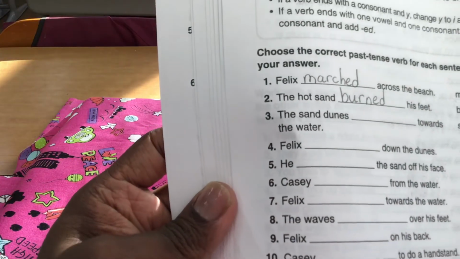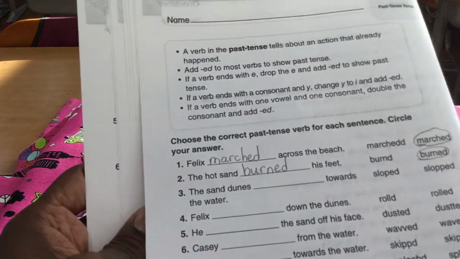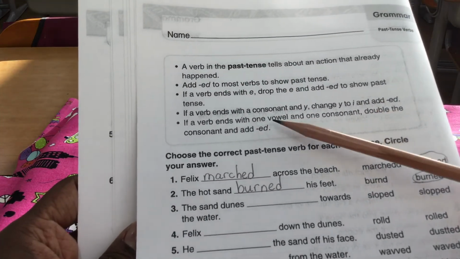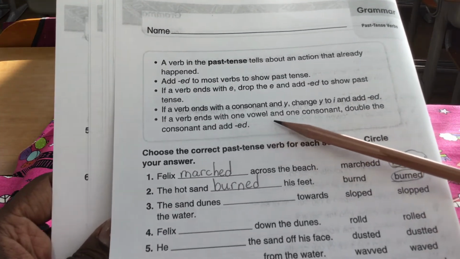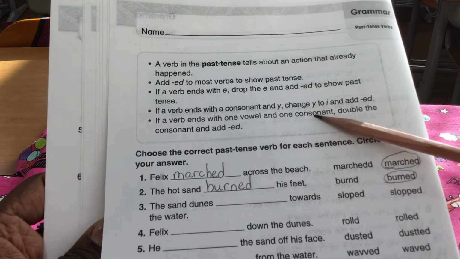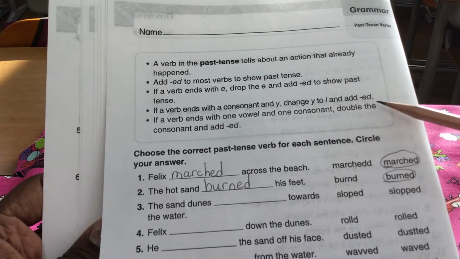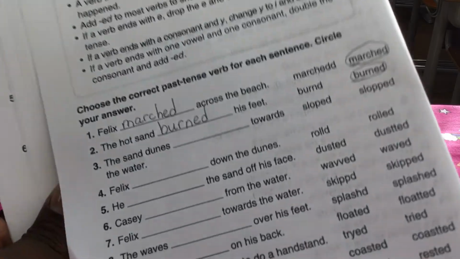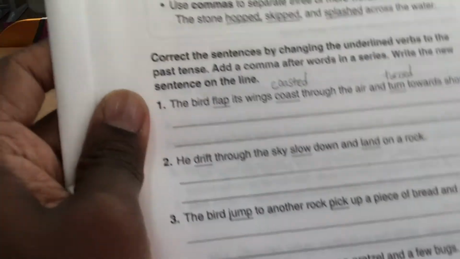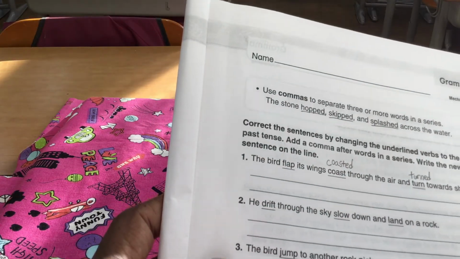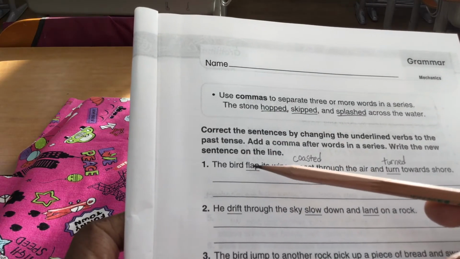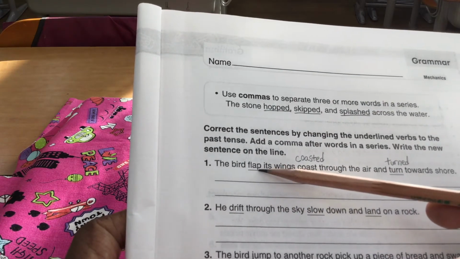Now let's look back at our point again. Let's look at point 5. If a verb ends with one vowel and one consonant, double the consonant and add ed. Okay, so now this is what we're looking at here with flap. There's our vowel, there's our consonant.